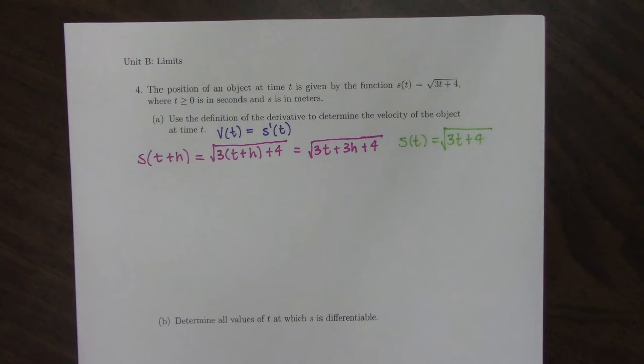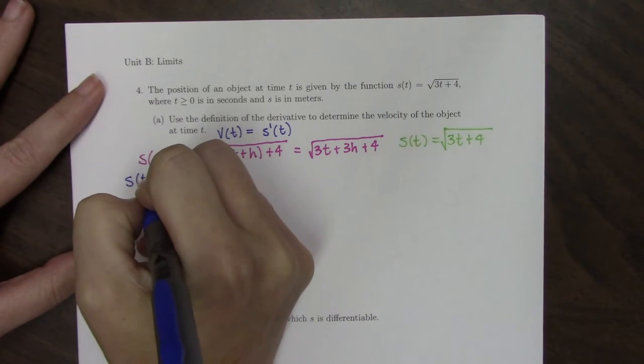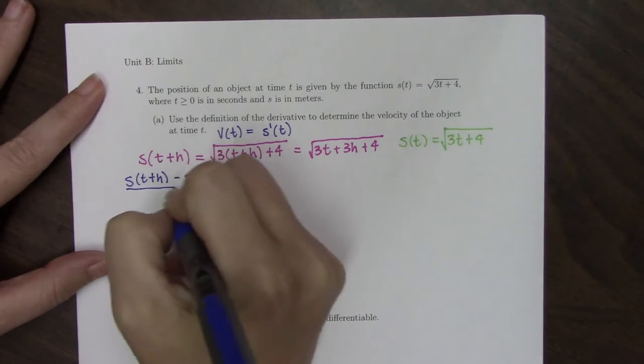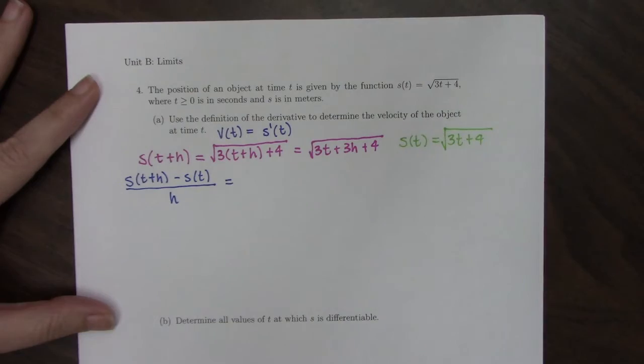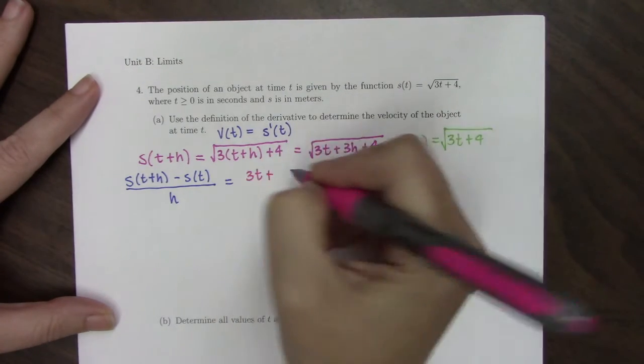So now if I want to set up my difference quotient, it's going to be s of t plus h minus s of t all over h. So the first thing I'm going to do is put in my first function I found.